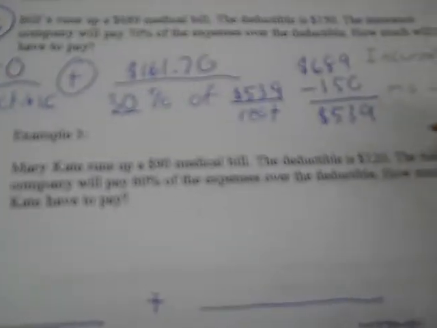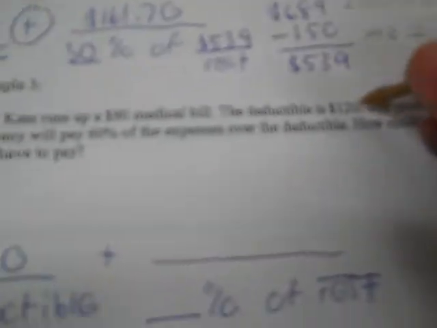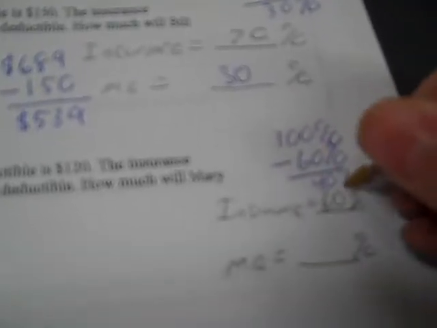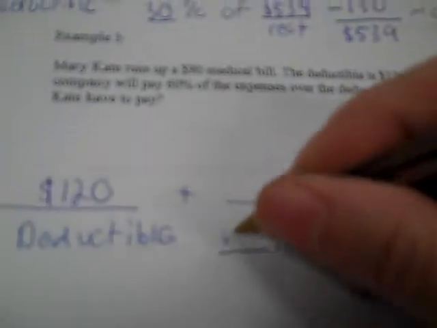So my deductible is $120. Now, the insurance is going to pay 60%. I have to pay the rest. So 100% minus 60%. And that's 40%. Okay, so 40%. That's how much she has to pay.